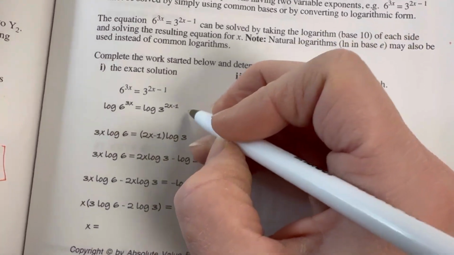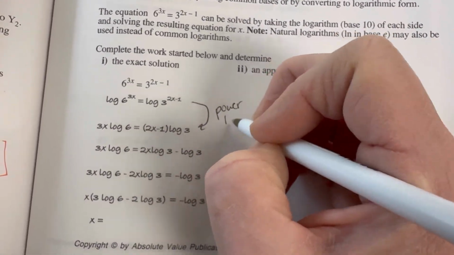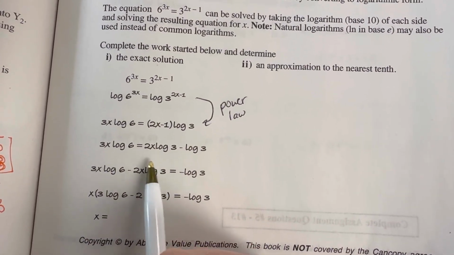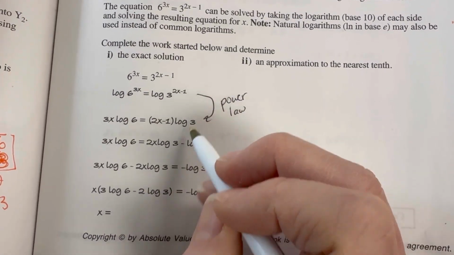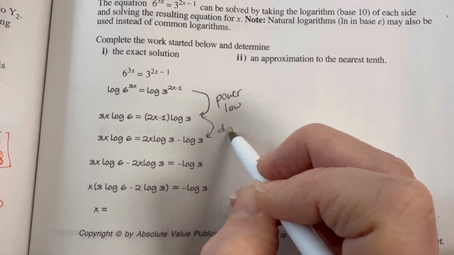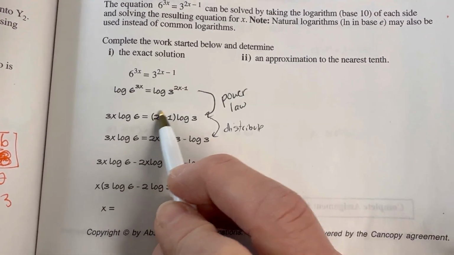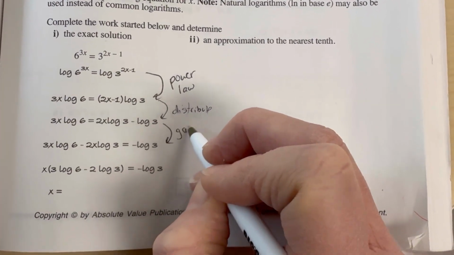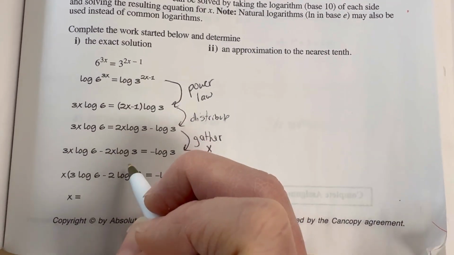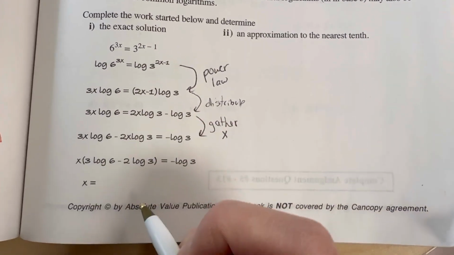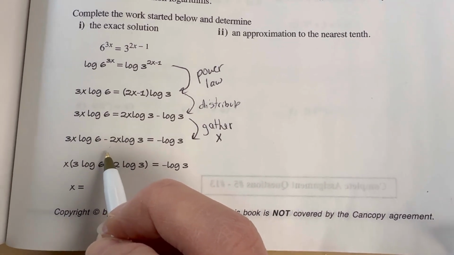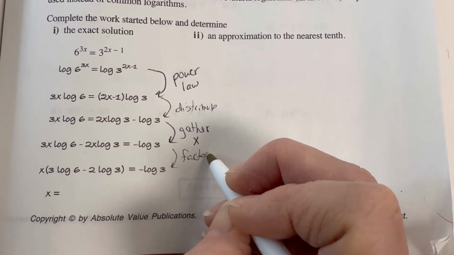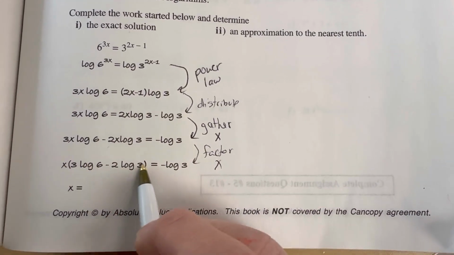We use the power law to bring the exponent out front. Then if you look here, they distributed the 2x and the -1. Now we want to gather the x's together, so that's why this got subtracted over here. Now we want to get x by itself, so you factor the x out, and then all you have to do is divide.